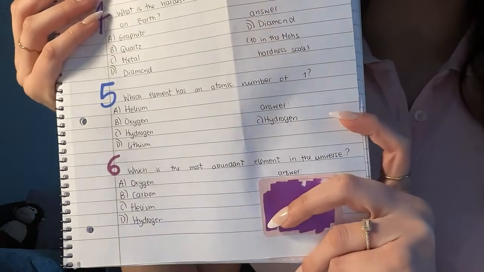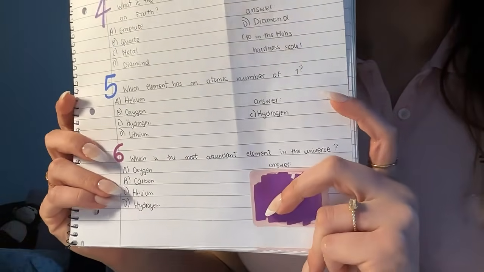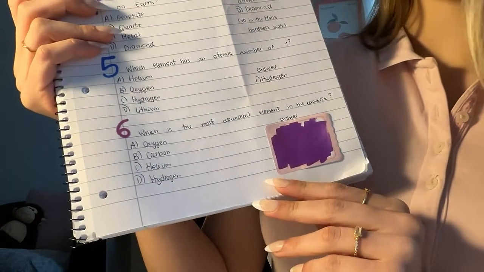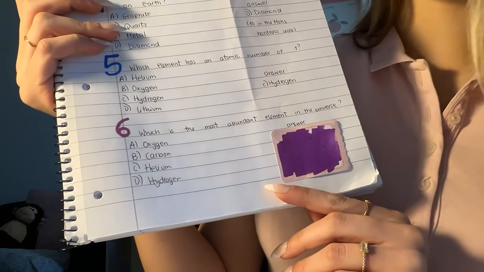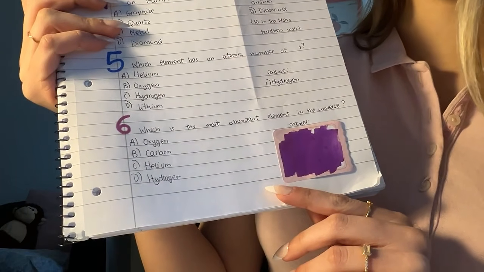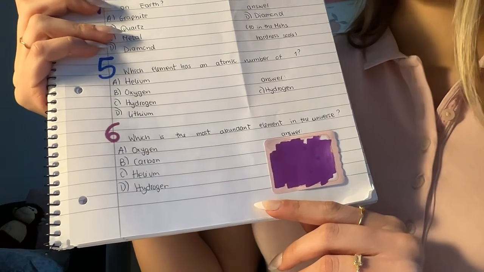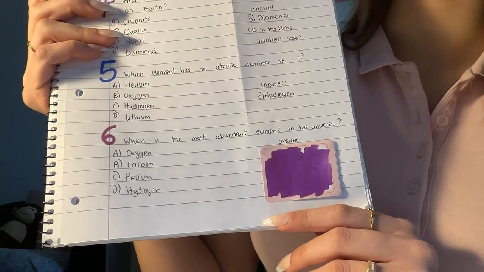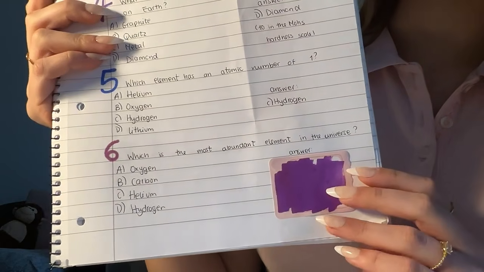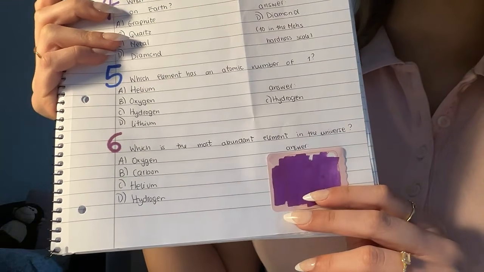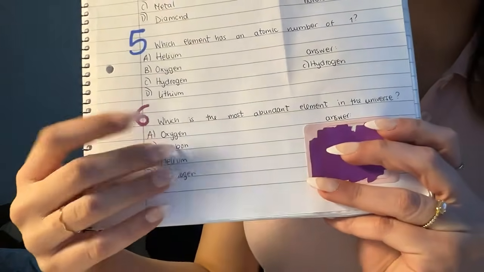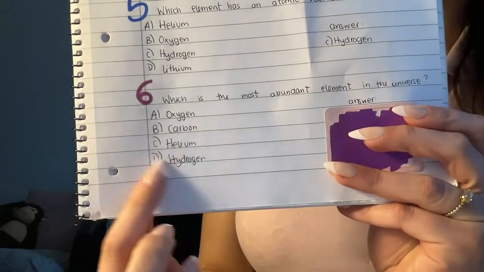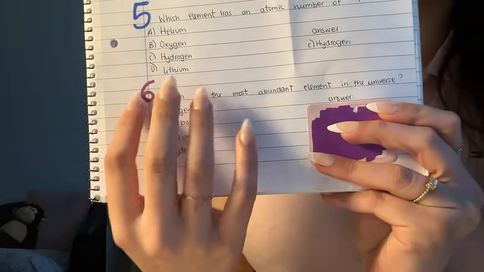Before, we were asking some questions about elements on Earth, but now it's in the universe. So, option A, oxygen. Option B, carbon. Option C, helium. Or option D, hydrogen. Which one of these 4 elements do you think is the most abundant in the universe? I'm going to give you some time to think and to look at the 4 options and at the question.